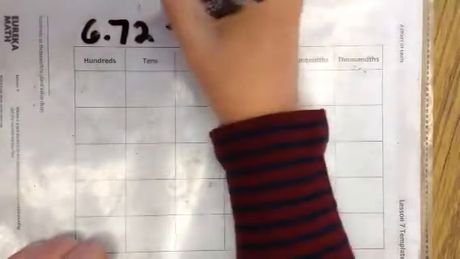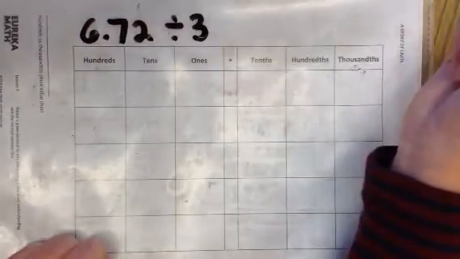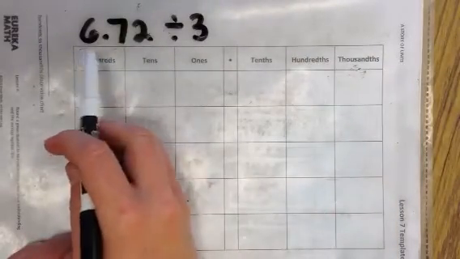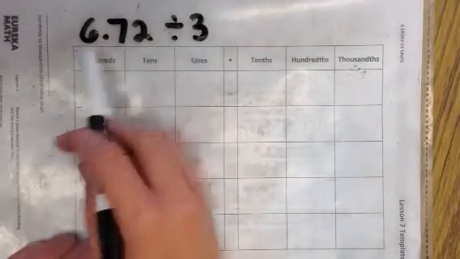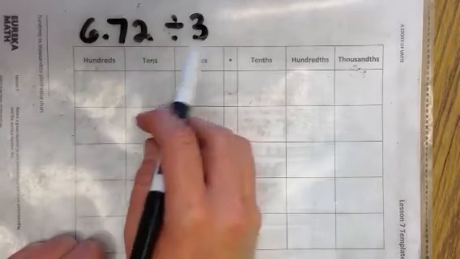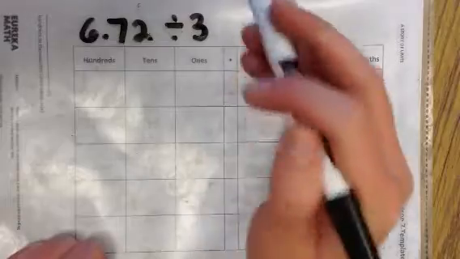Finally, we're going to try a bigger number, and I'm going to show you how to regroup. So we've got 6 and 72/100 divided by 3. I'm going to go ahead and draw this one out because looking at this, I don't know 672/100 divided by 3. I don't know 67/10 divided by 3, 200 divided by 3. It's not a very friendly number for that.